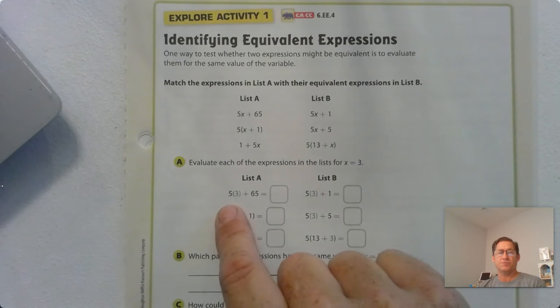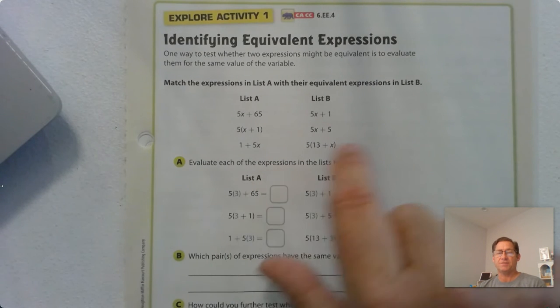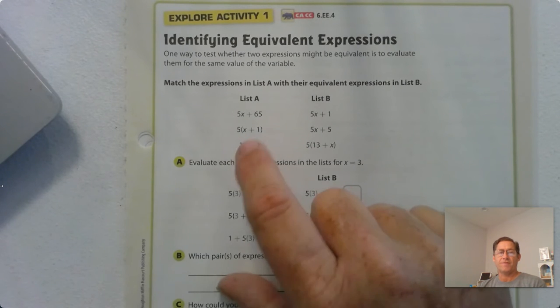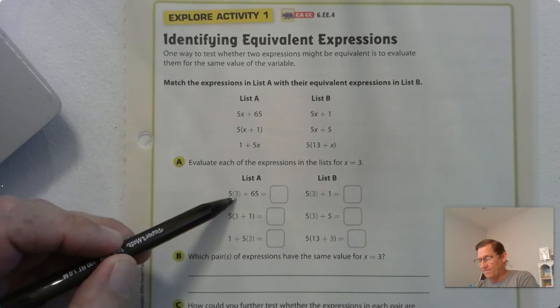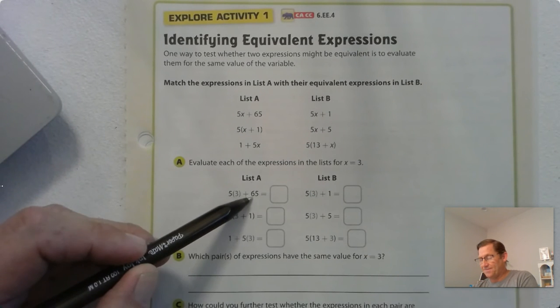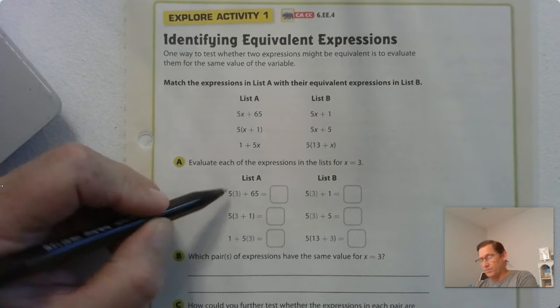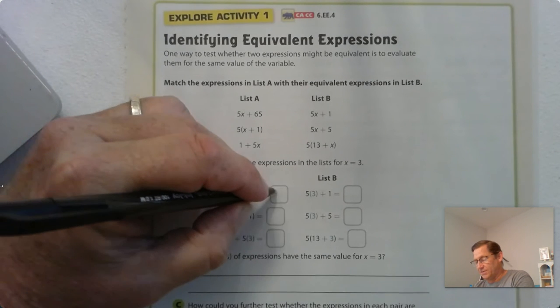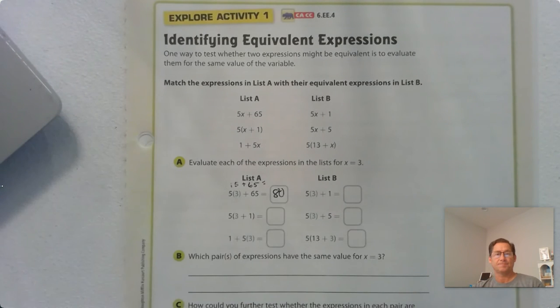So here they want us to evaluate each of these expressions for x equals 3. So substitute 3 for all the values of x. Here we have 5 times 3 plus 65. Order of operations tells us we do this first. So we get 15 plus 65, which equals 80.